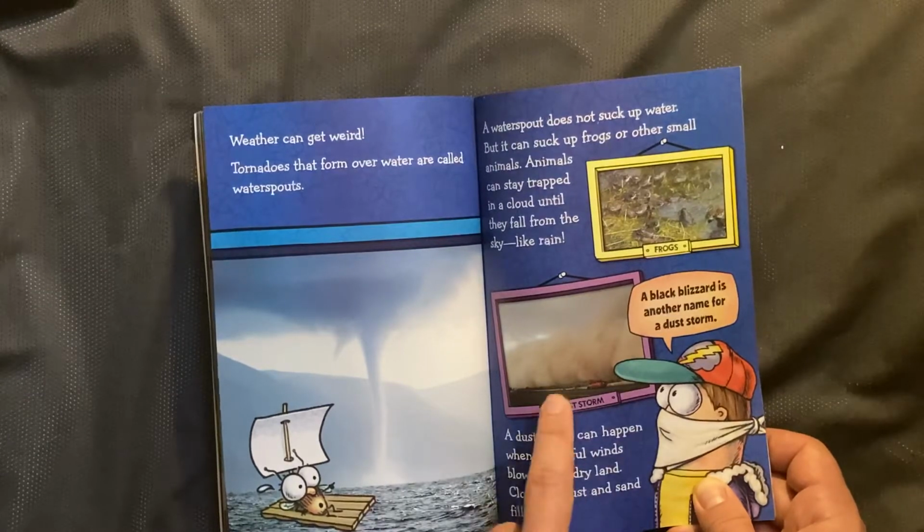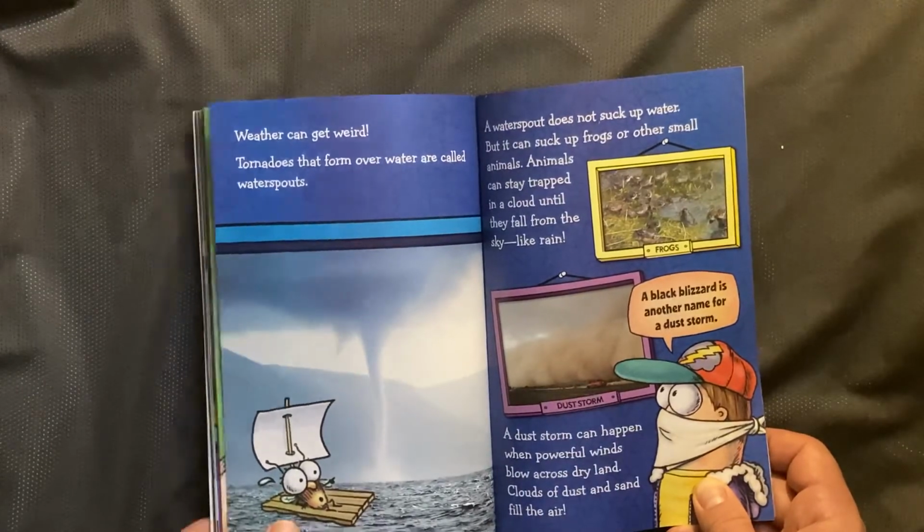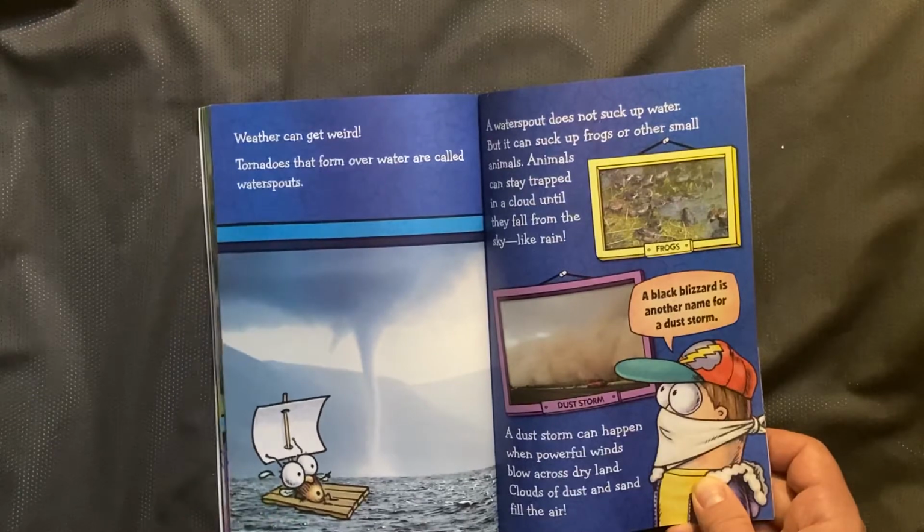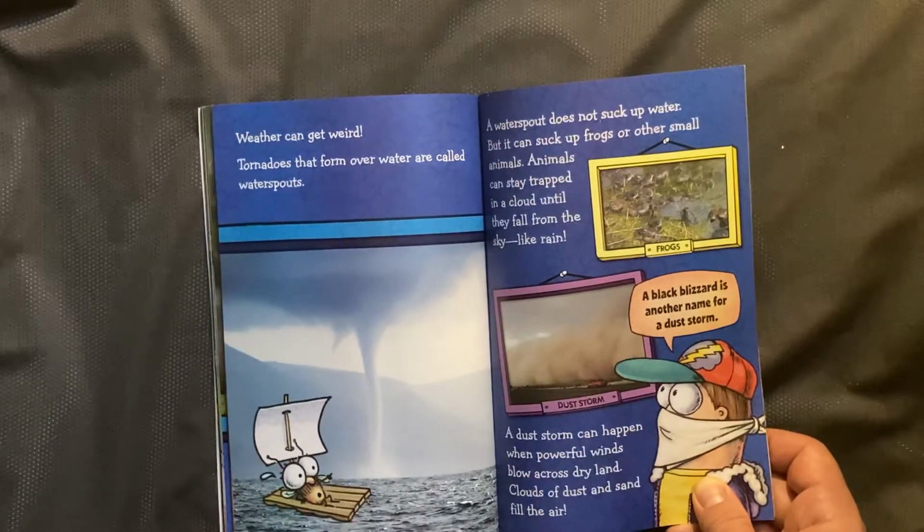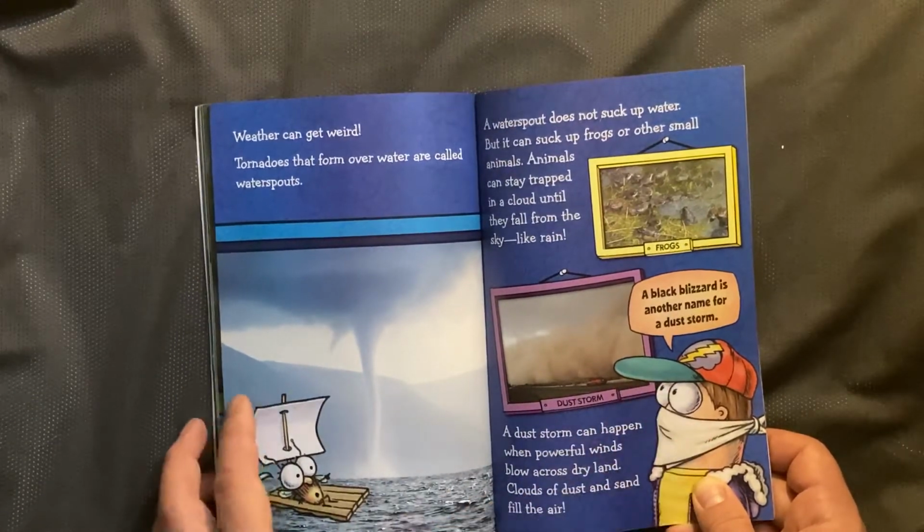A dust storm can happen when powerful winds blow across dry land. Clouds of dust and sand fill the air. A black blizzard is another name for a dust storm.